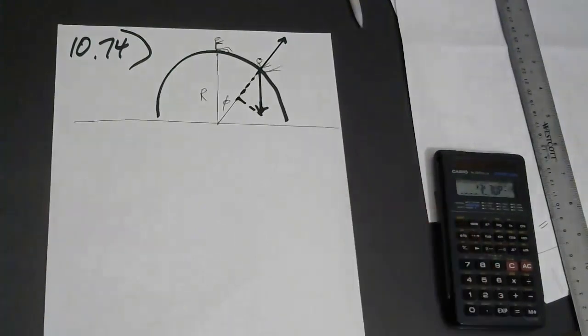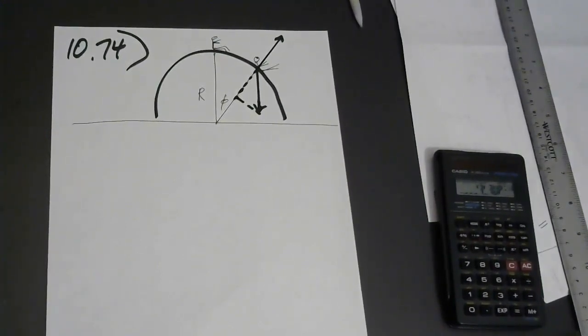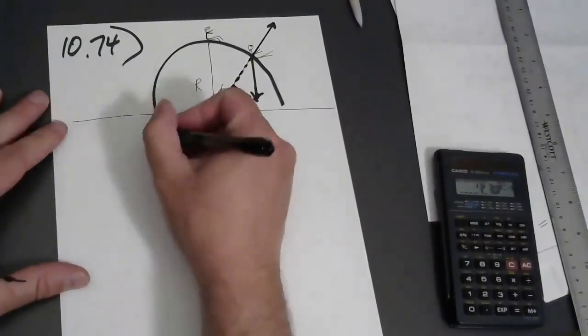And in order to solve this problem, we'll have to combine the conservation of energy equation, which we've been dealing with in this chapter, and some of the circular motion dynamics from earlier, chapter 8. So as always, if you don't know how to proceed, just write down the few equations that you do know. Let's start with this one.